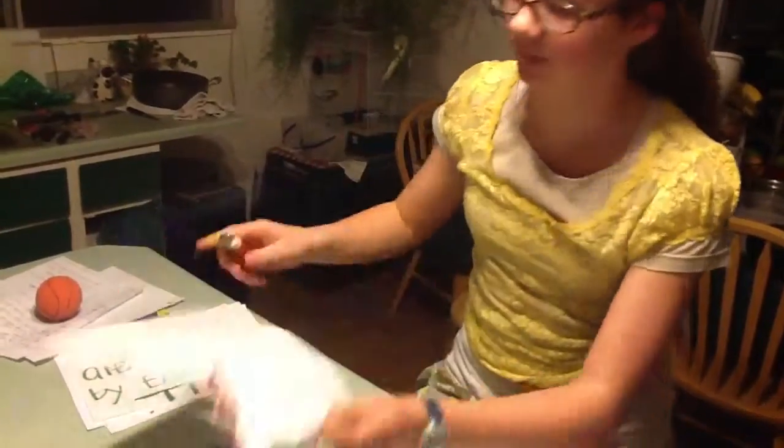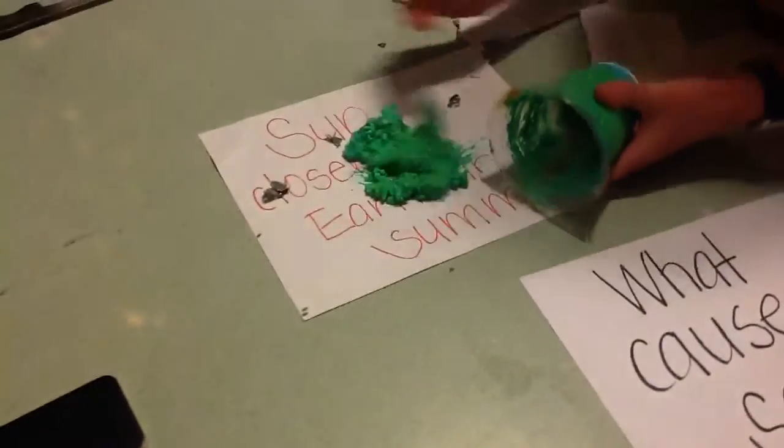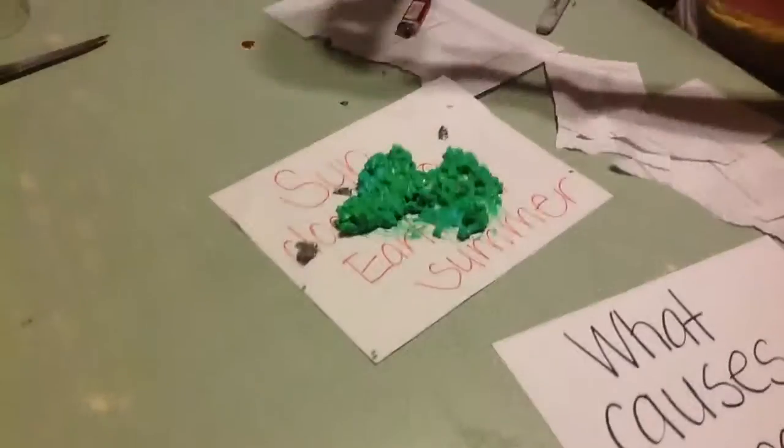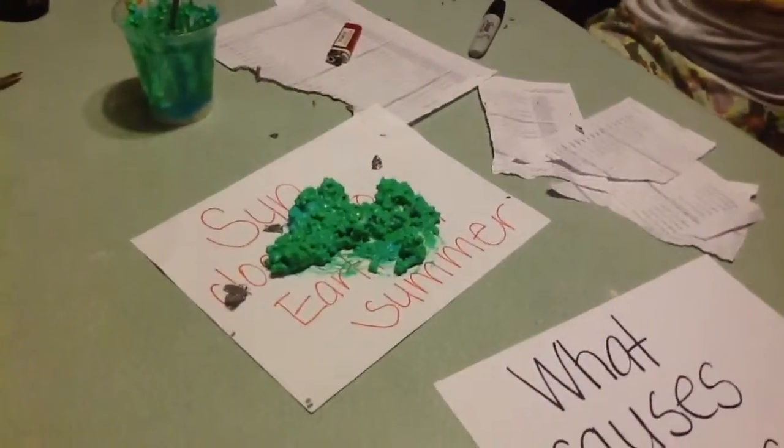Wrong. Wrong. The sun is not closer to the earth in the summer.